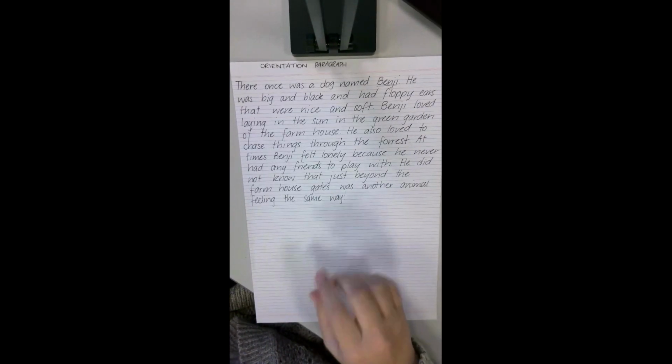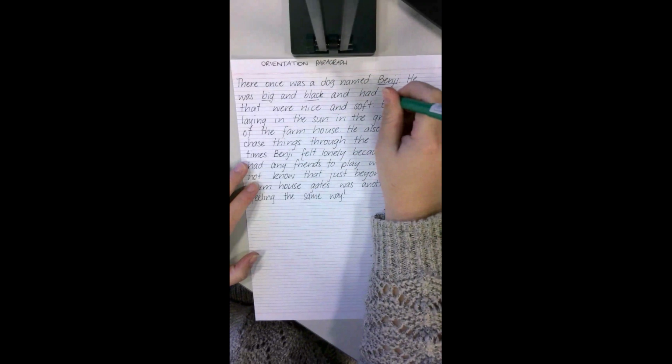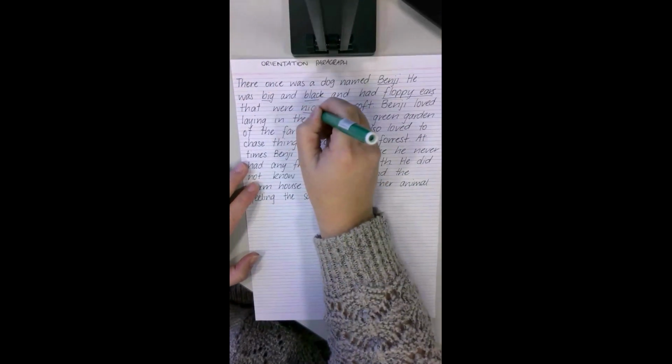I've told you who my character is, and now I'm going to use some of that descriptive language to help the reader form a picture in their head of what our dog called Benji looks like. So he was big and black and had floppy ears that were nice and soft. Benji loved laying in the sun in the green garden of the farmhouse. So there I have also introduced my setting. So I've got my character Benji, and then I've also got some words to describe Benji. Some noun groups coming into play there as well.